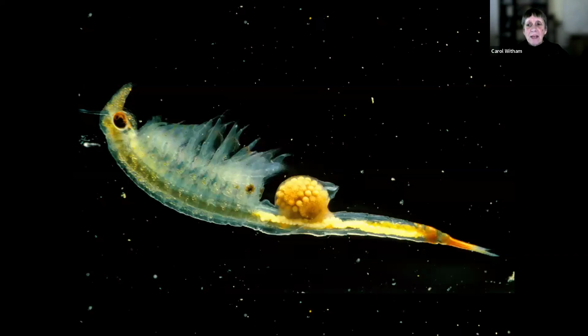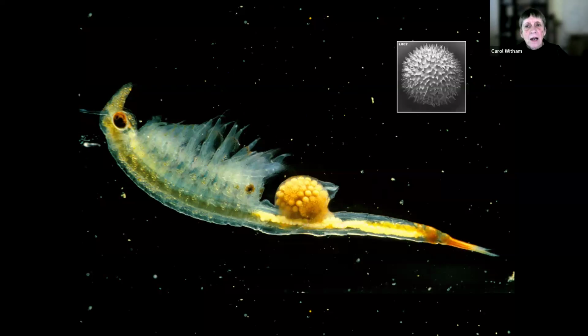So this is a female California fairy shrimp, Linderiella occidentalis. You can tell she's a Linderiella because she has a red eye and red tails. You can tell she's a female by this ovisac right here. That ovisac contains hundreds of cysts or resting eggs. And I want to go off on a little tangent here.